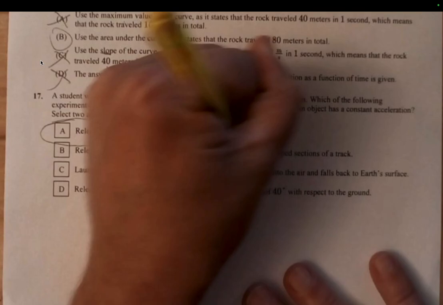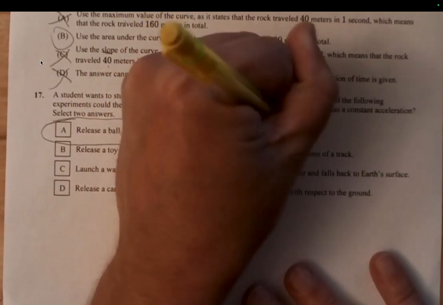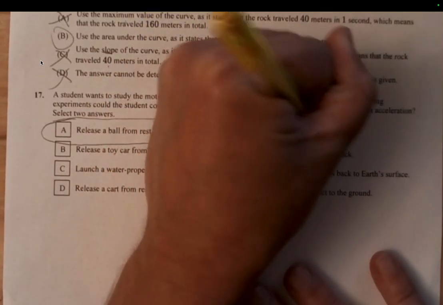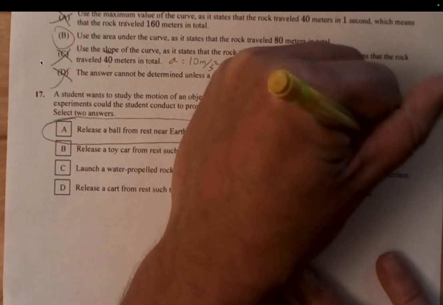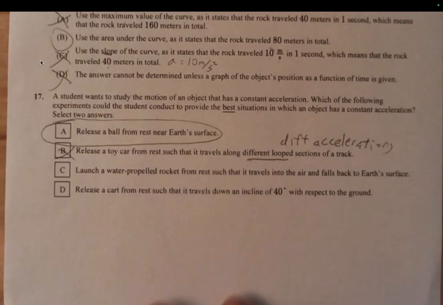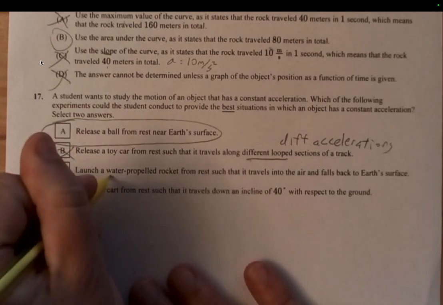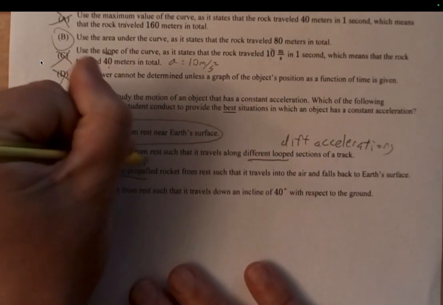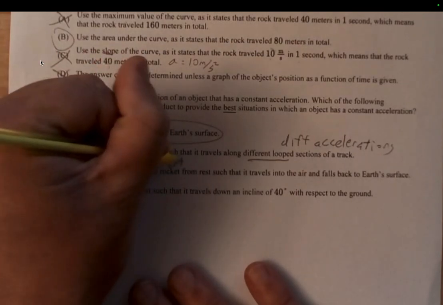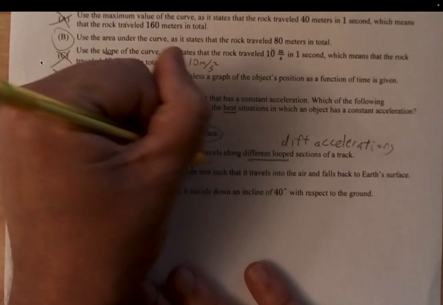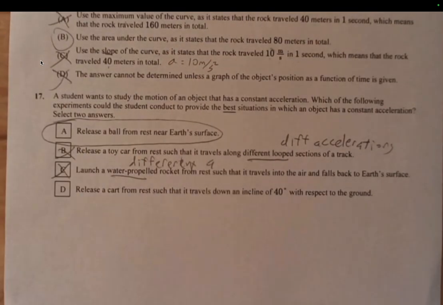These different loops will give different accelerations. So that's why selection B is not going to work. Same thing here, we're going to have different accelerations from a water-propelled rocket. So that's why option C is not going to work.